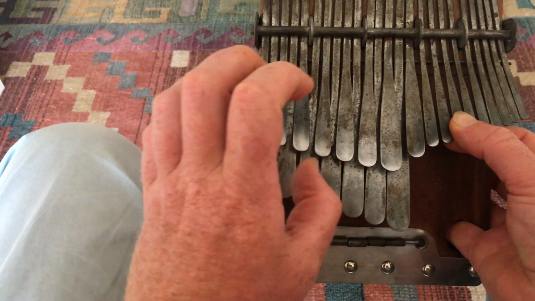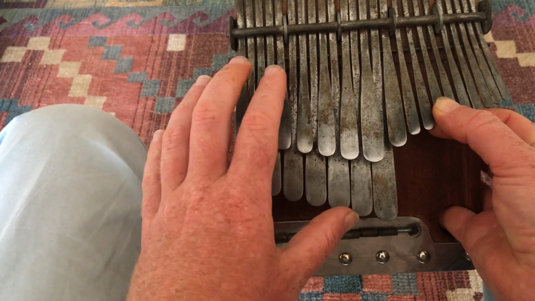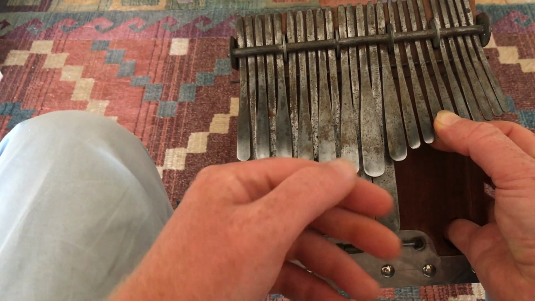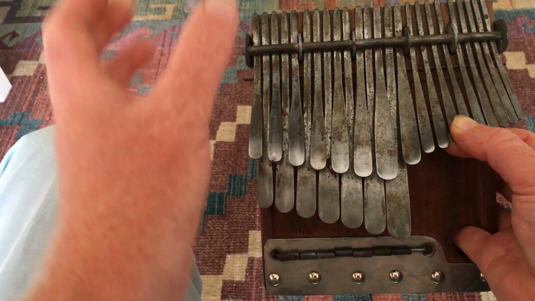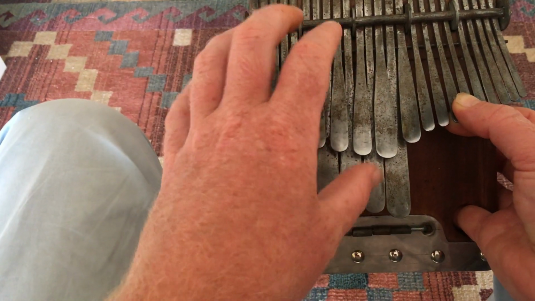Let me start off with progression 7, the key playing there, and then I'll go into some improvisation just so you can see how it's working, this structure.